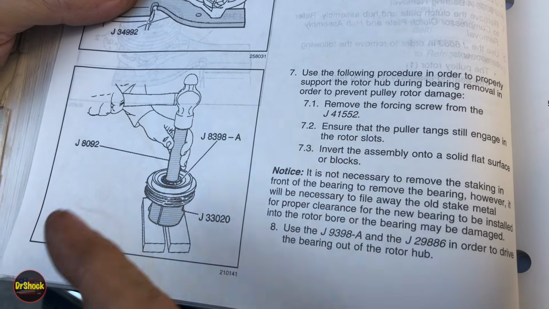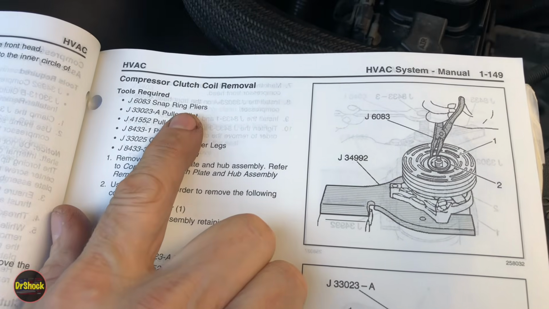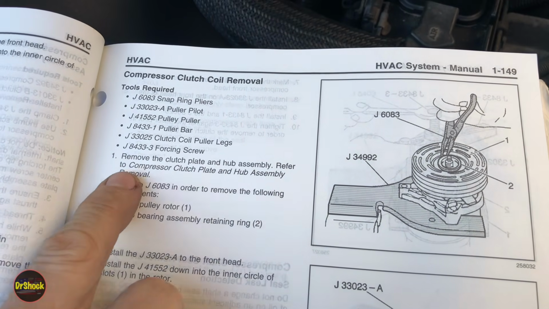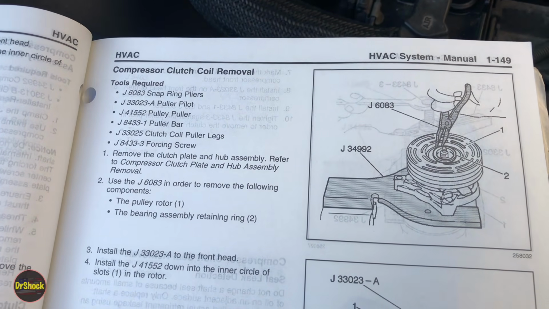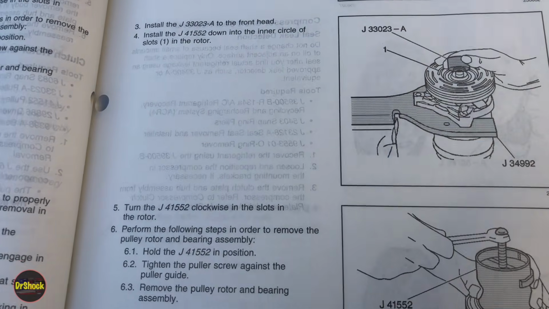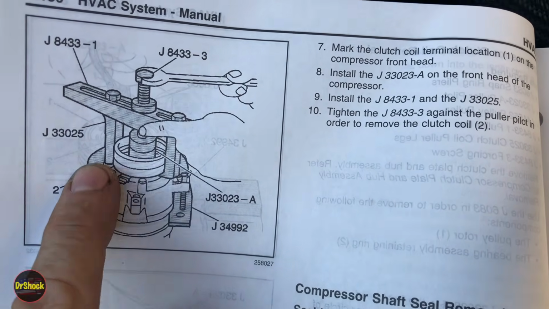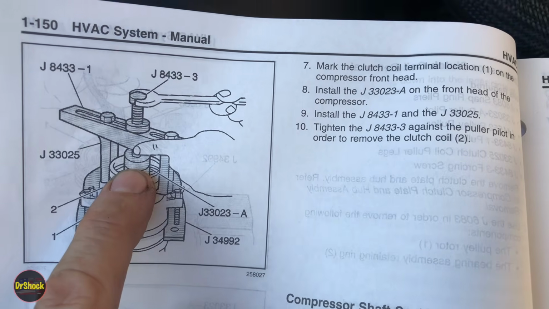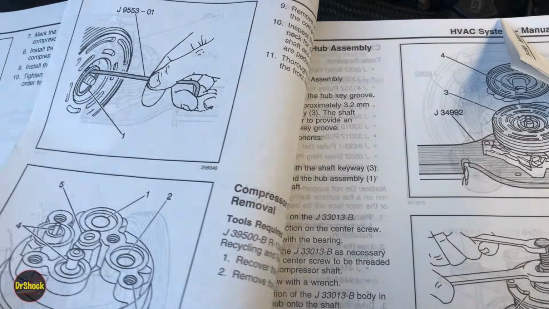And then they go into changing the bearing, which is not really relevant. And then to remove the clutch coil, they walk you through those steps I just showed you, so they just repeat them again, same steps that we just had there. And then they have a puller similar to what we used on the bench with the pilot to pull it off, right? So you didn't miss anything there other than doing it on the vehicle.